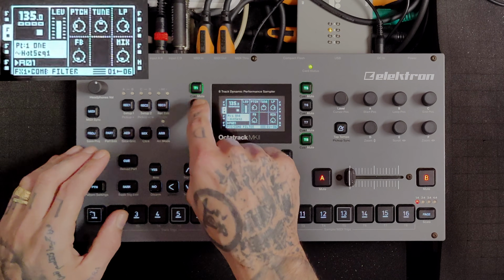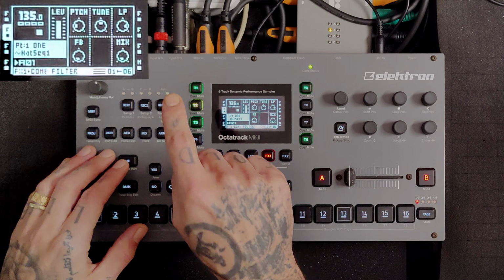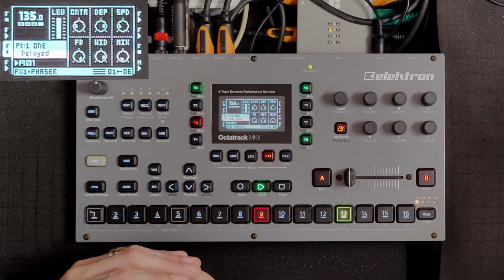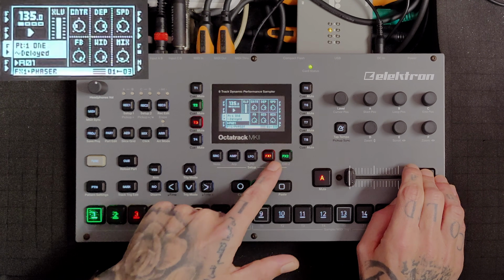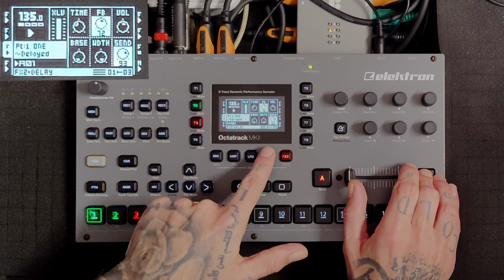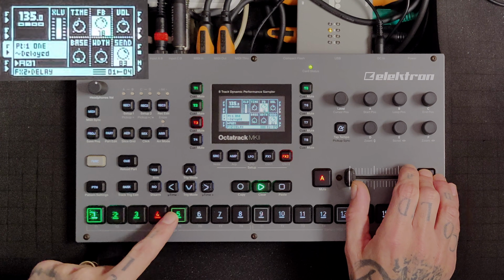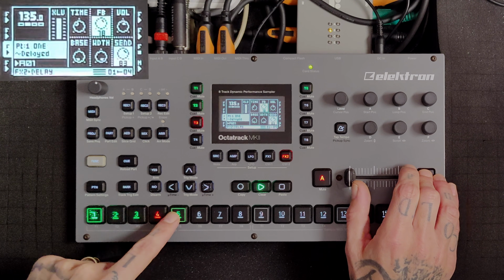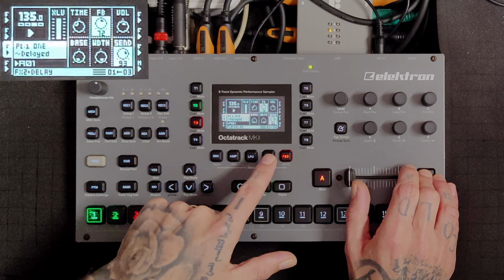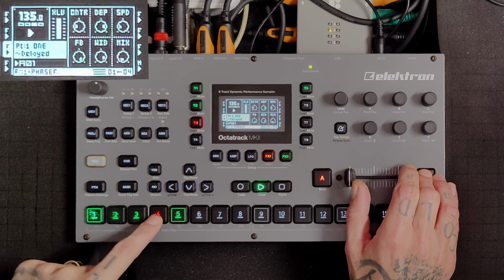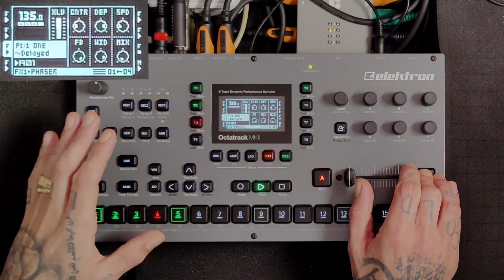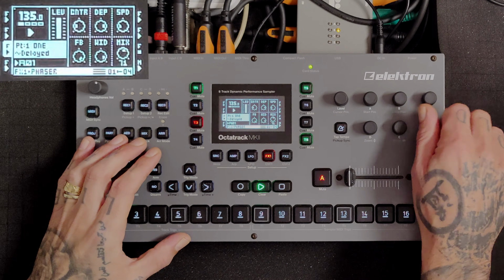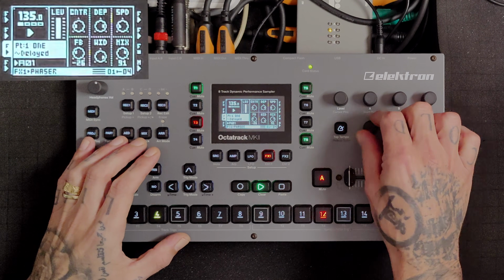Okay, now I want to check track 3. Let's check if we have something in the effects that is locked. Okay, this delay is locked on scene 3 for stop, and this effect is not locked in any scene, so we can take advantage of that.